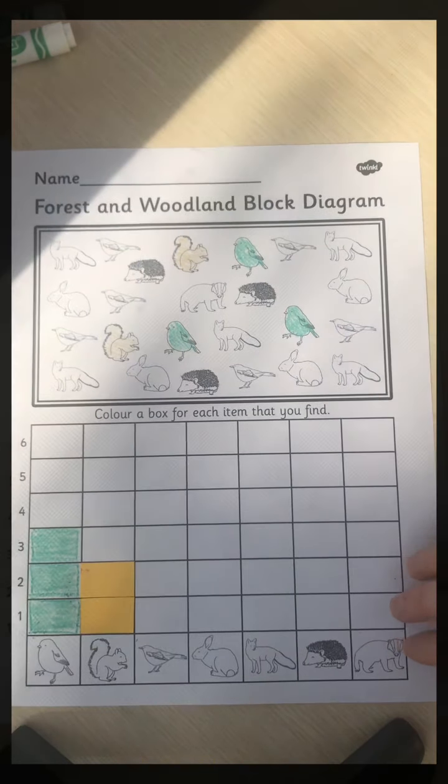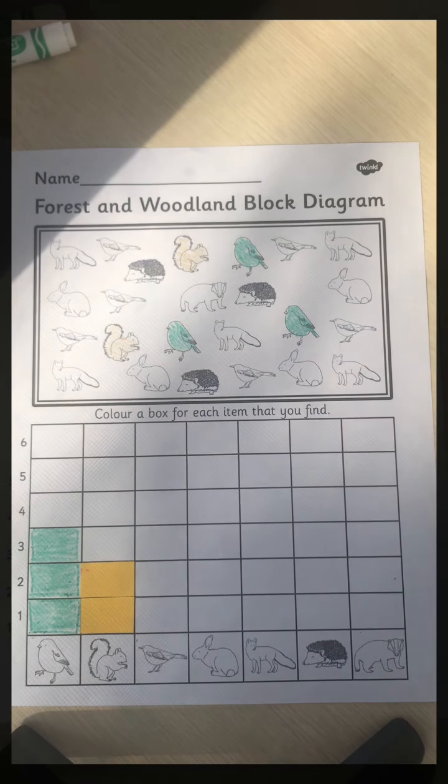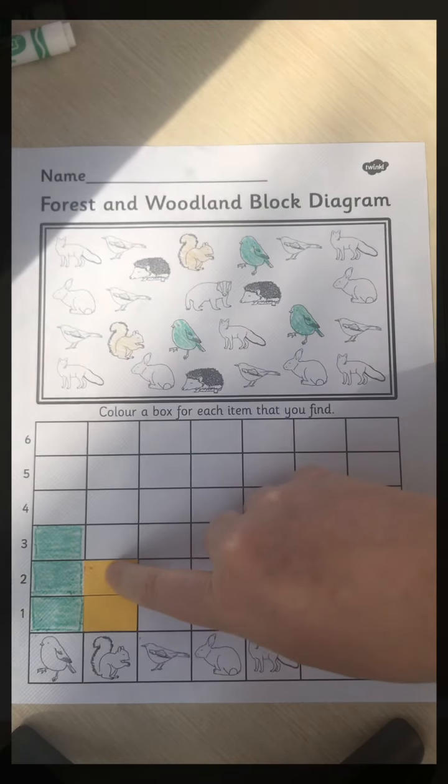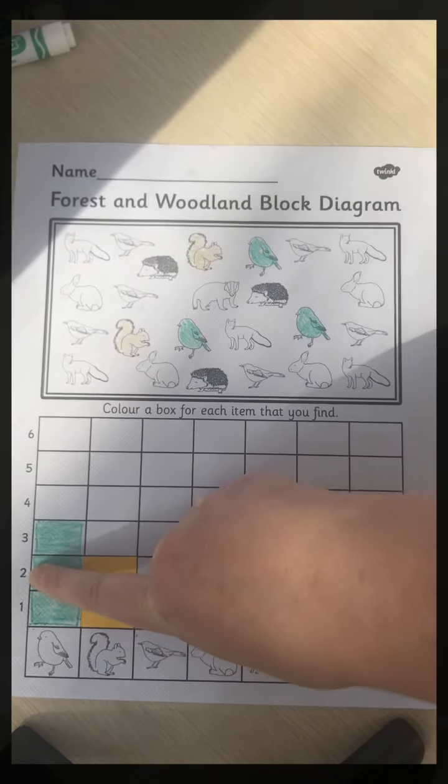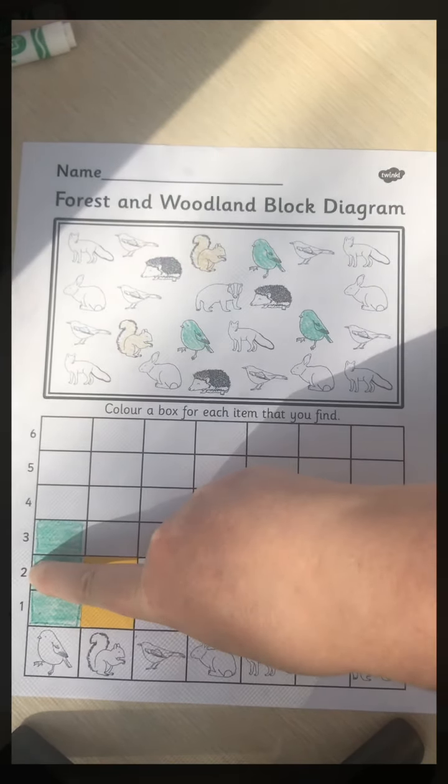That's as many as I'm going to do for you because I would like you guys to do the rest of them. When you're done, try to figure out which animal you found the most of or which you found the least of. Remember, you can point to the top piece in your tower and move your finger across to see how many of that animal you found.